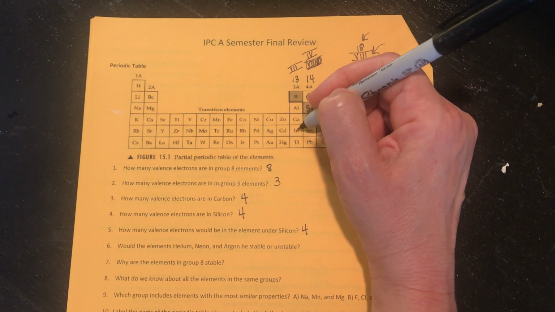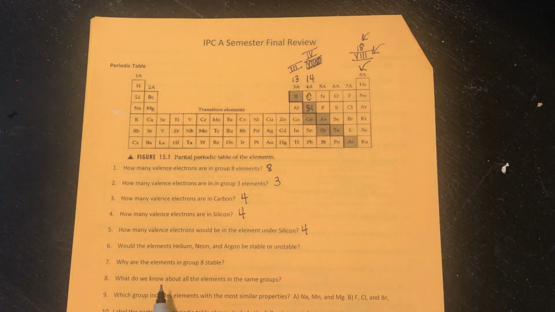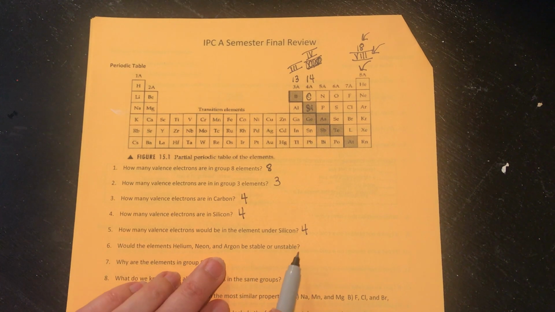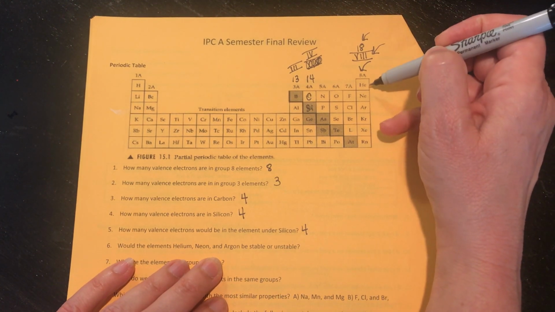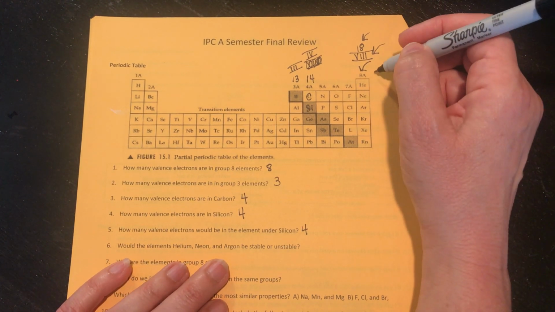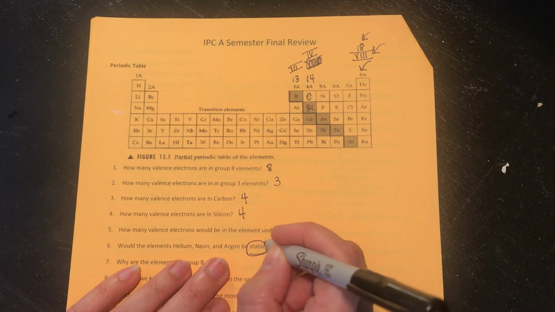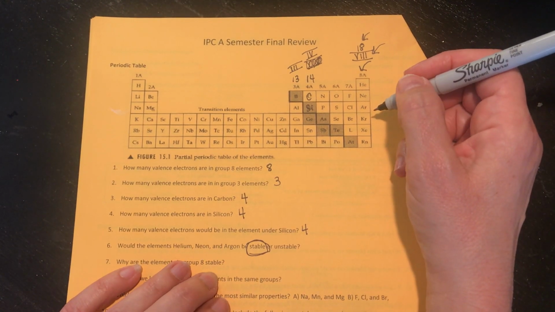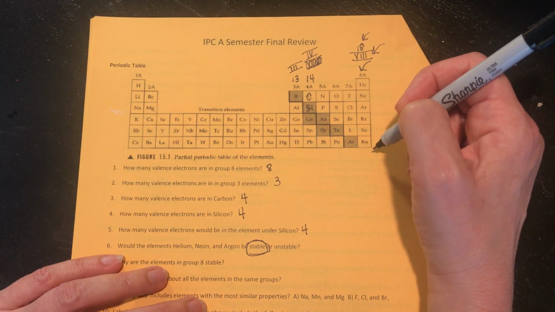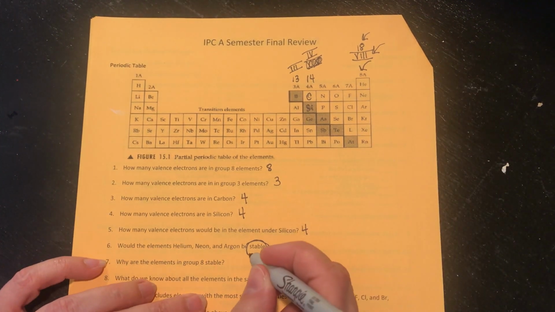It would be 3 in this whole group. It would be 5 in this whole group. Would the elements helium, neon, and argon be stable or unstable? Well, let's find those. Helium, neon, and argon are in group 8. Group 8 has 8 valence electrons, which makes it extremely stable, meaning the atoms don't want to bond easily because they are happy with the number of electrons that they have in their valence shell, in their outermost shell. So that makes it very stable.